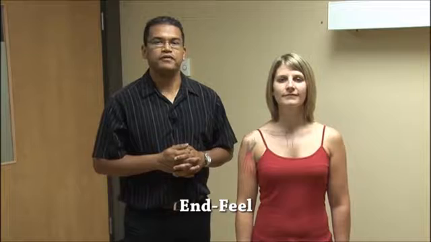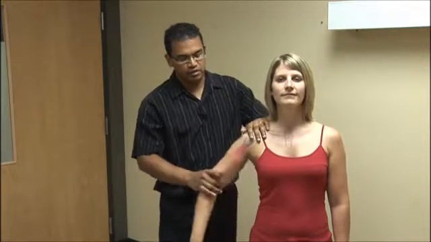A bony or firm end feel can be found in conditions such as severe osteoarthritis where bone blocks movement. A soft end feel can be found in ligamentous or capsular problems. In adhesive capsulitis, there is global restriction in all planes of movement, particularly with external rotation, where there is usually a soft end feel.